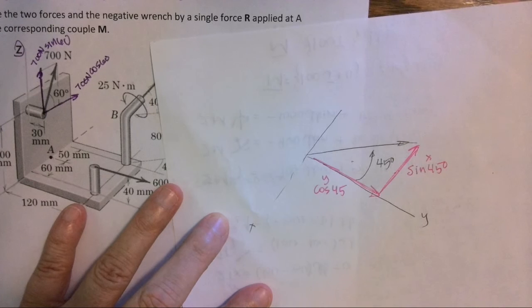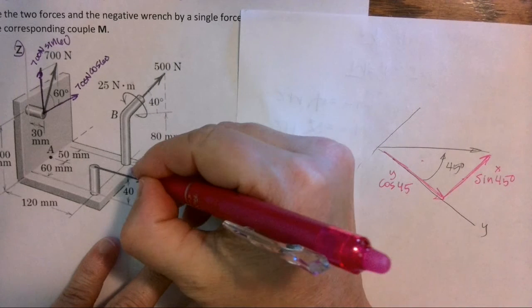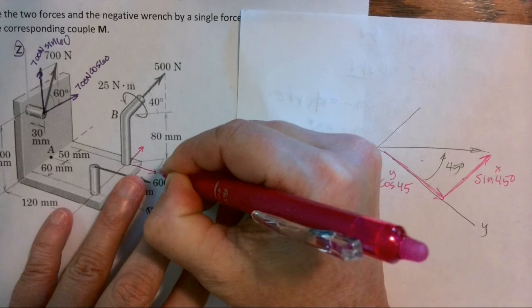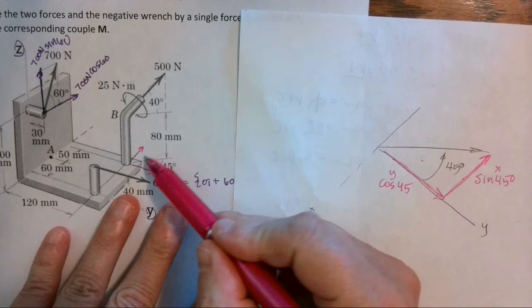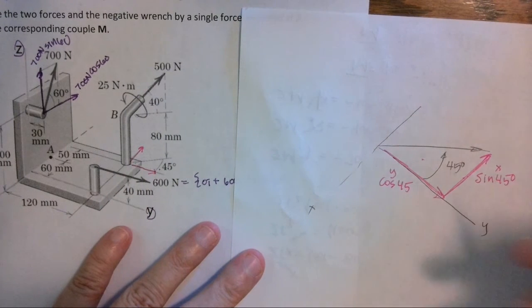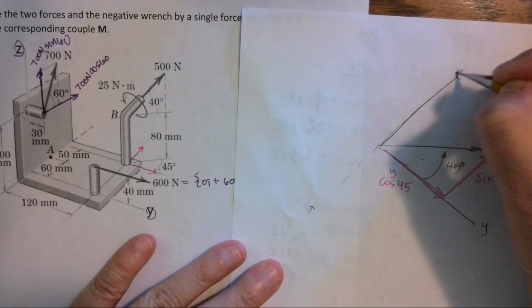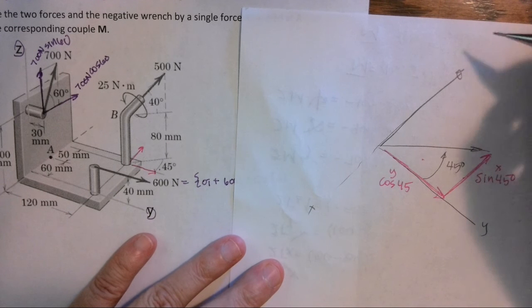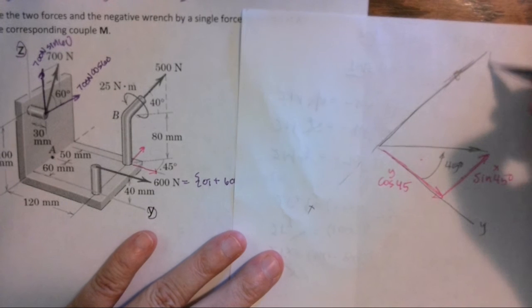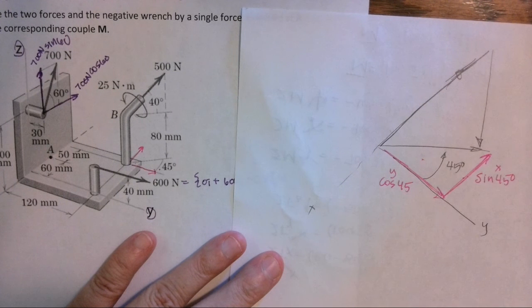Okay, so that is taking part here in the xy plane. But we have to realize this plane's actually being swung up. So now we're going to swing up into the z plane. Okay, so here's my xy plane.